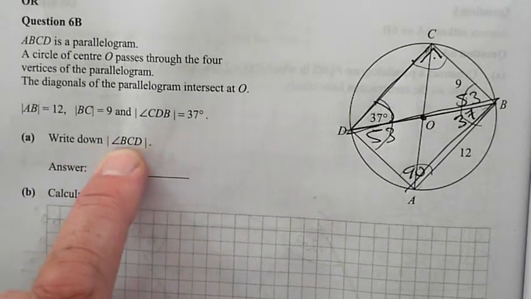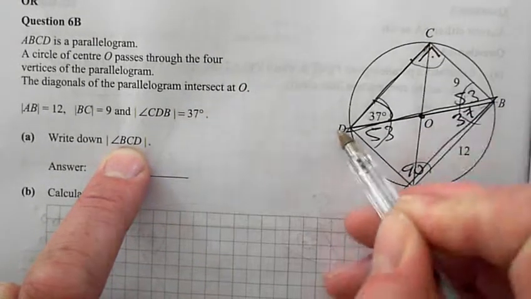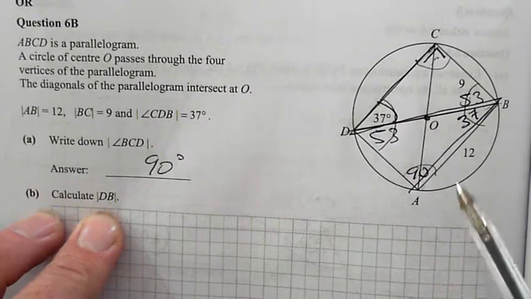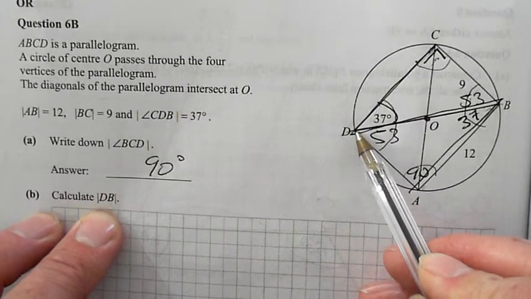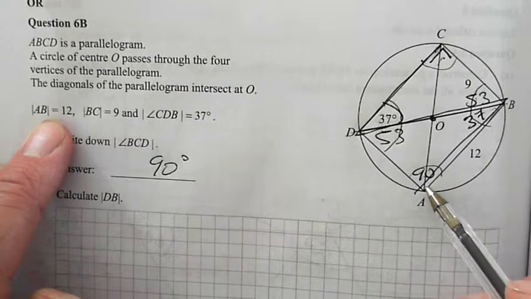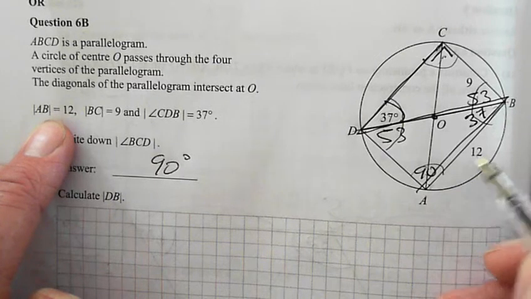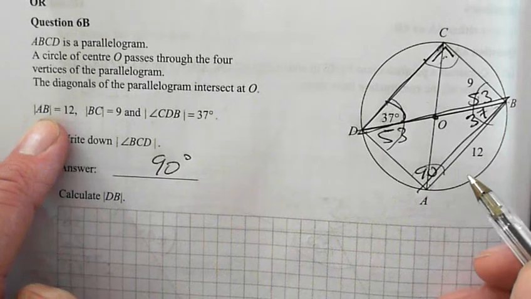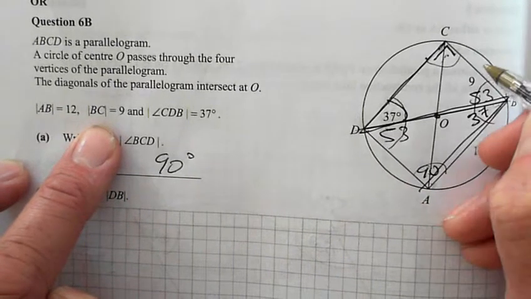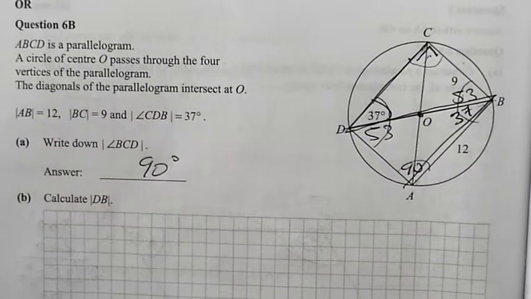Write down angle BCD. BCD, 90 degrees. Calculate DB. It's 15. So I just have to see the measurements that we have here. AB was 12, BC is 9. Sorry, how did you get 90 there? How did I get 90? Of the angle around the C.